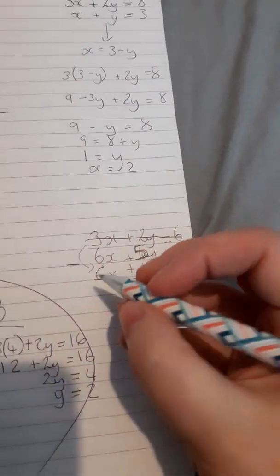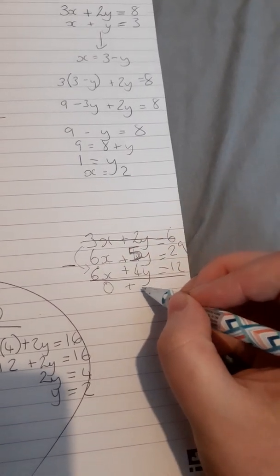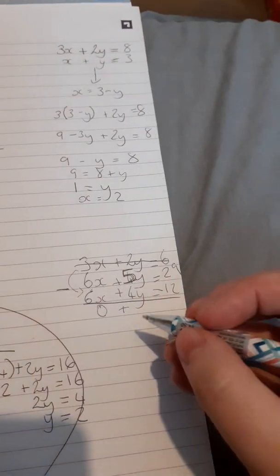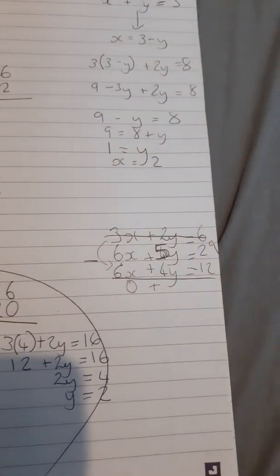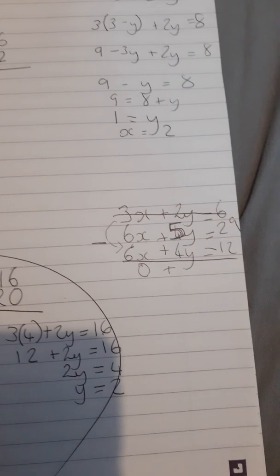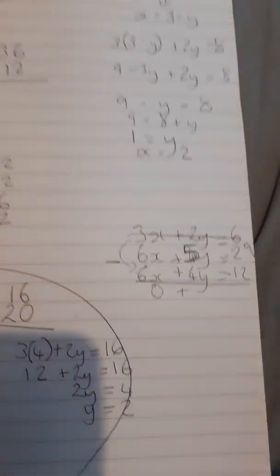So 6x take away 6x is 0. 5y take away y is... Have I done this right? I've done this wrong. Right. I've done it wrong when I've created the answer, basically, because I've been doing it whilst I've been talking to you. I'm going to do another video in a second for this one, right?